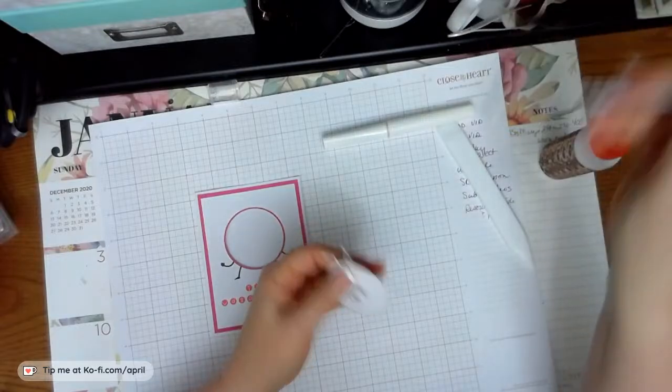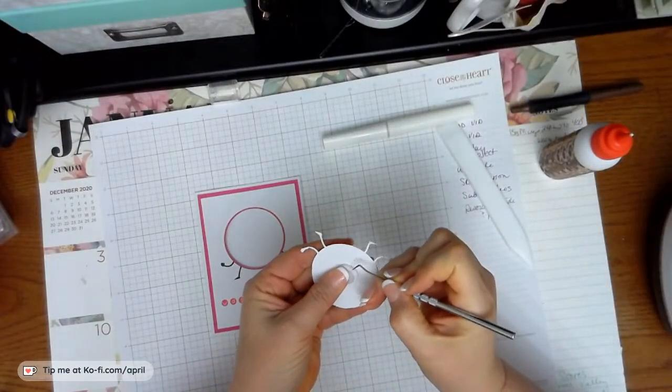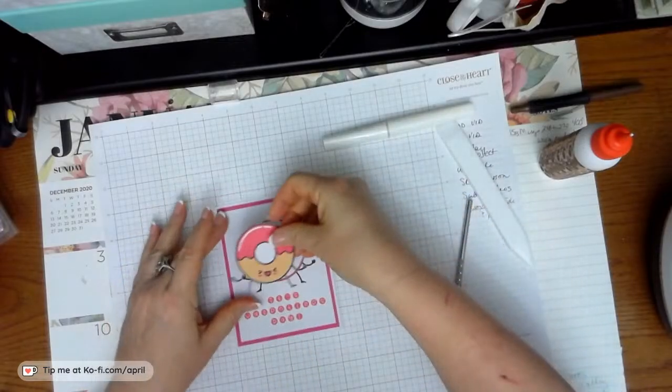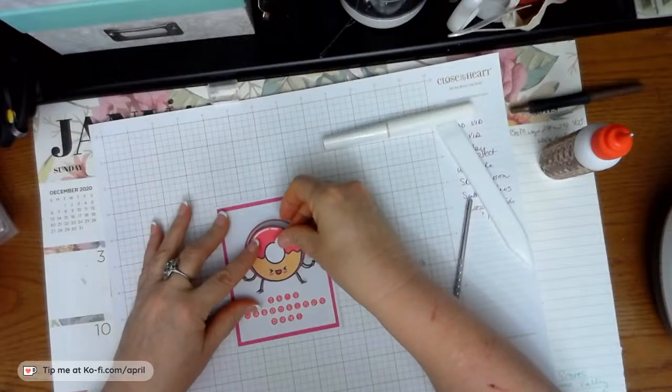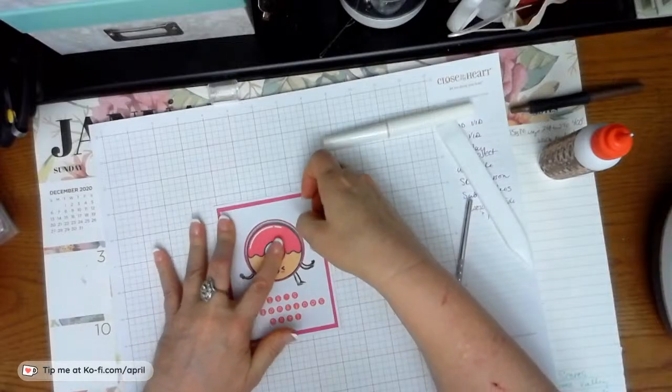And then, let's see, just going to lift off the release liner off the plastic back. And we're going to line up his little arms and legs and stick him right down.